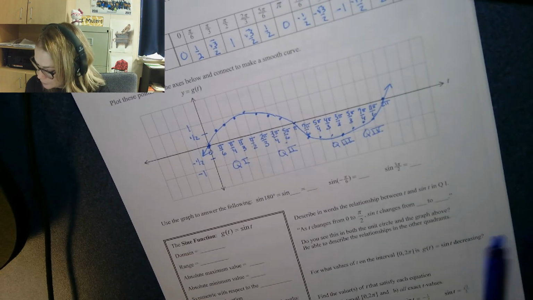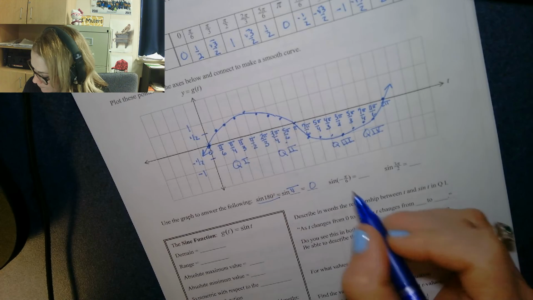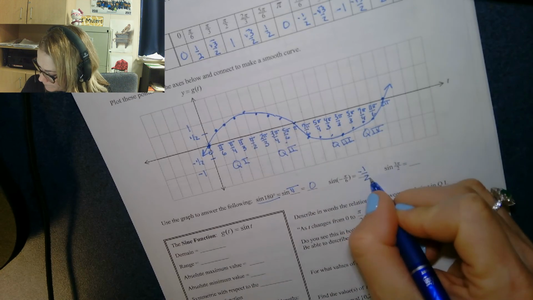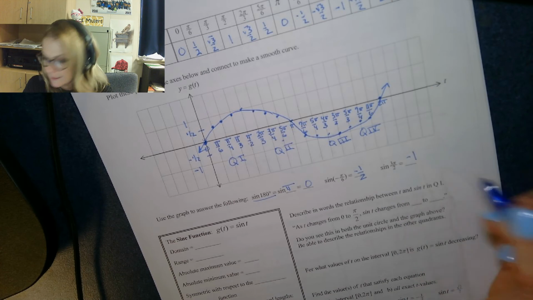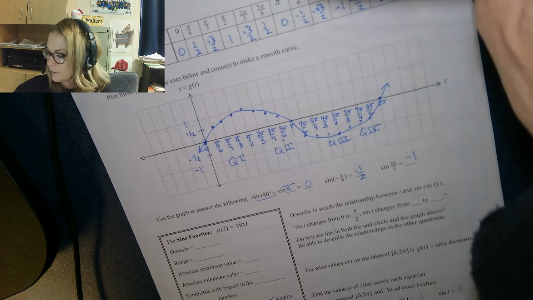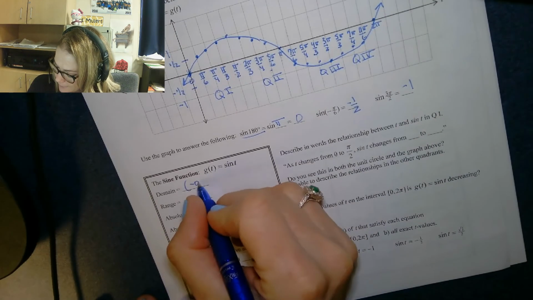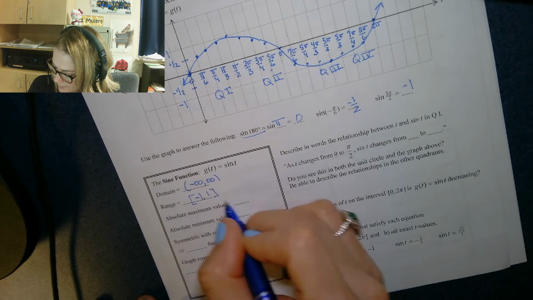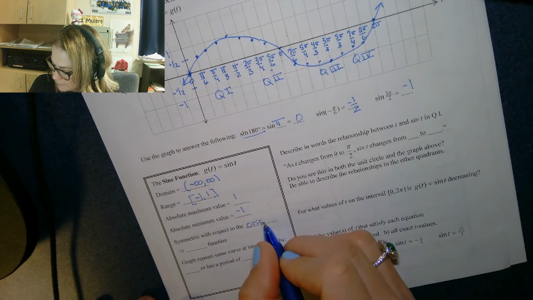To answer these questions. So sine of 180 is sine of pi, that's 0. Sine of negative pi over 6 is going to be in quad 4, and that's negative 1/2. And then sine of 3 pi over 2 is negative 1. These are just values you should know from our unit circle stuff. Okay. Domain here is negative infinity to infinity, range negative 1 to 1. This is easy. Those are the same.